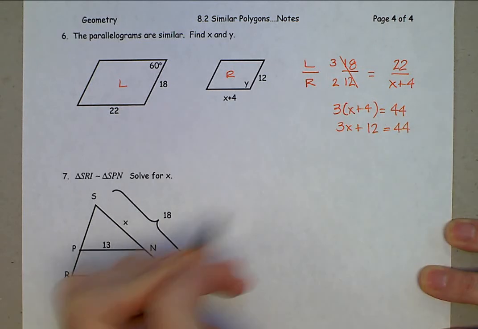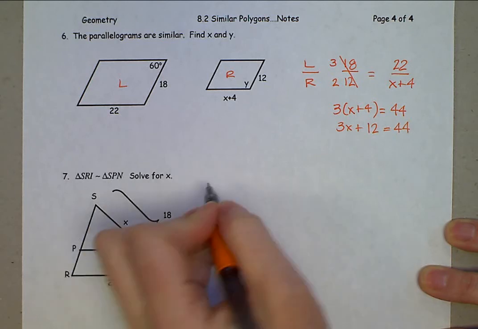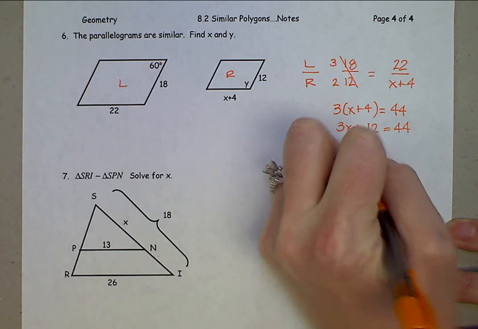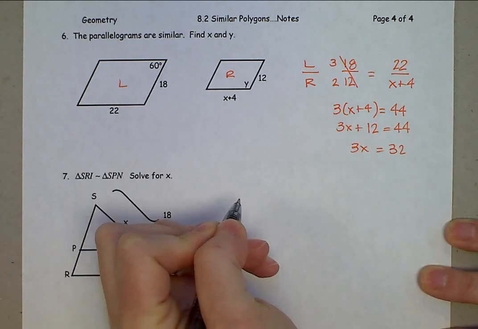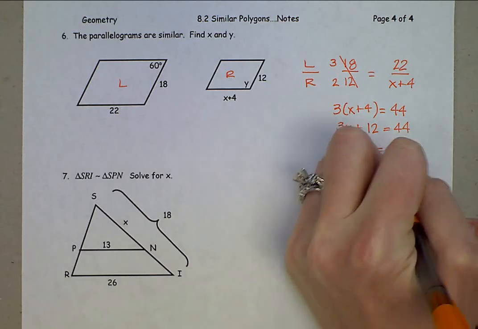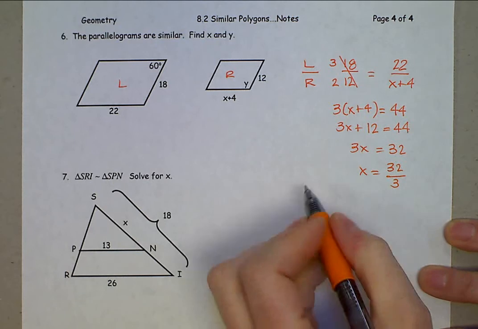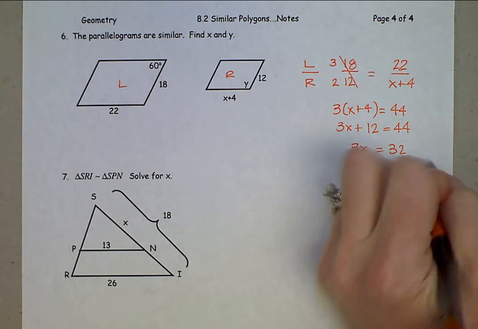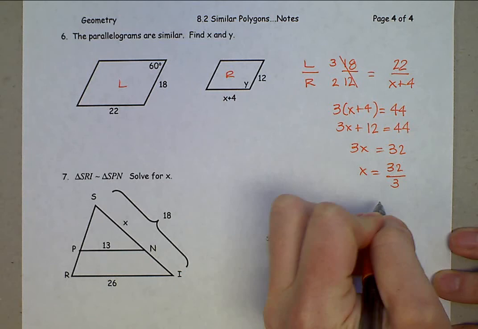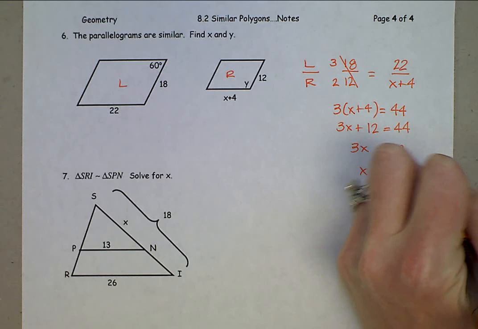Now we're just doing straight algebra where we need to solve for x. First thing you need to do is subtract your 12. 44 minus 12 is 32. 3x equals 32. Divide by 3. If we divide 32 by 3, we end up with a nasty decimal. So when you write this, you can write it a couple ways. We can say 32 over 3, or if you want to change it to a mixed number, you can say 10 and 2/3.